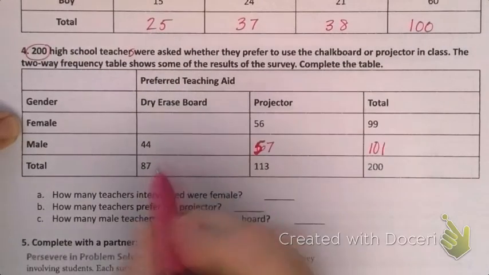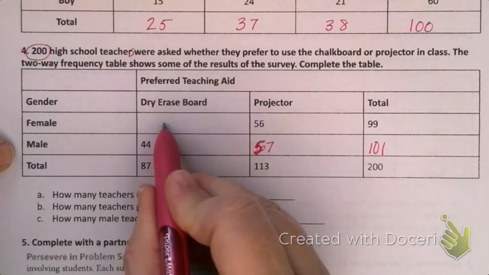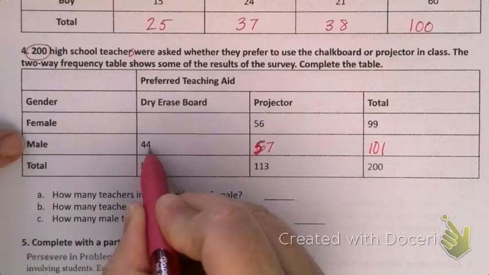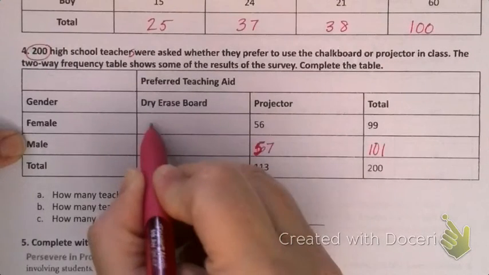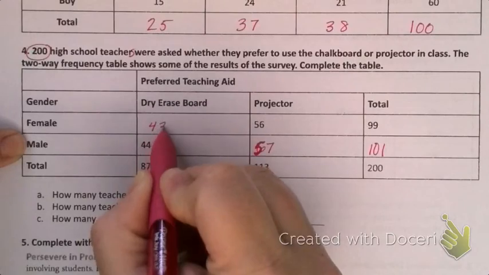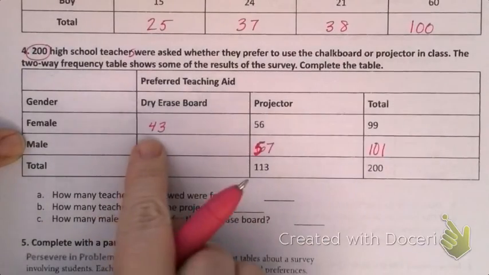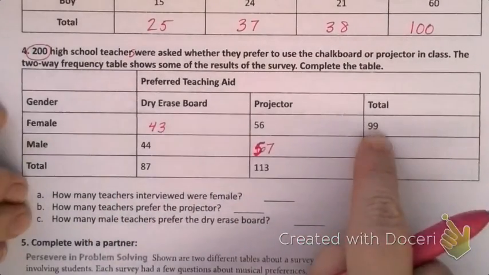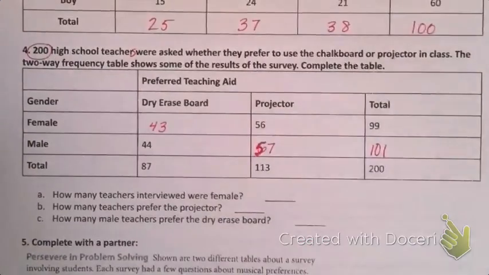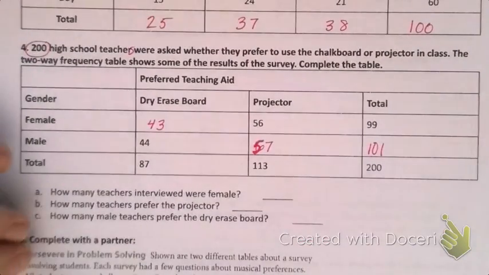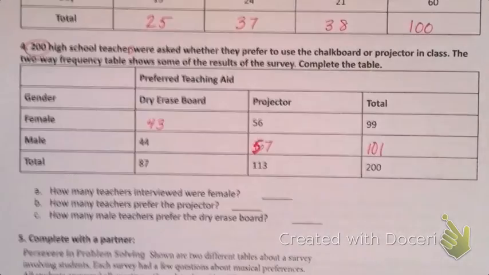All right, so how do I find this one? 87 minus 44 is what? 43. Does 43 plus 56 equal 99? Yes, so I know I can check two different ways to see if my numbers are correct. So let's answer our questions.